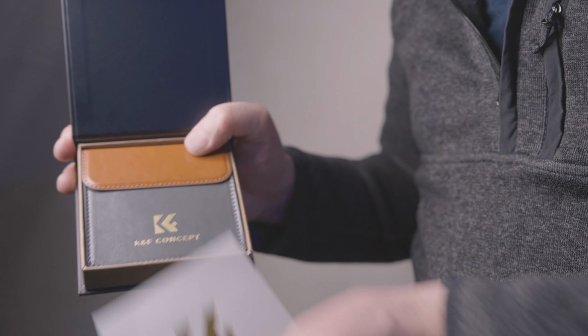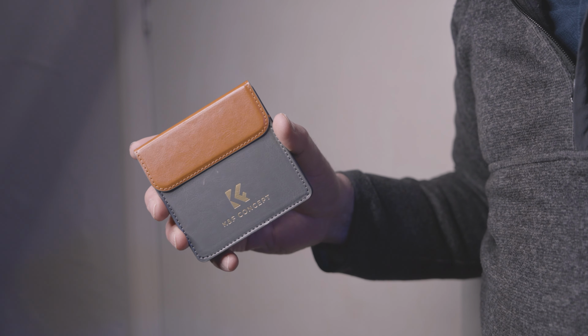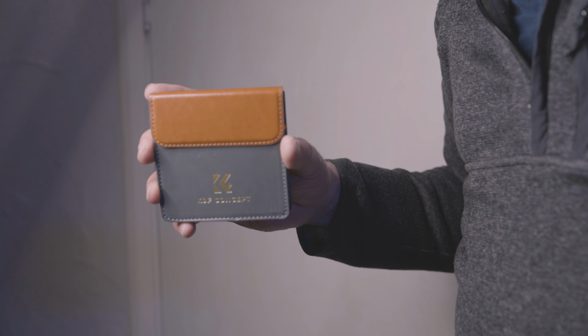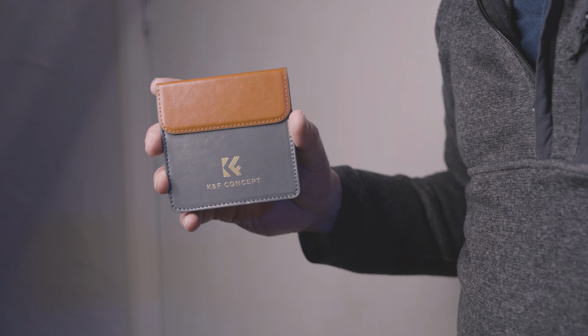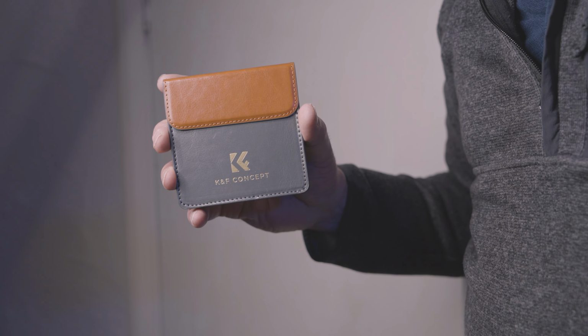This is the K&F Nano XL series. They were kind enough to send me a copy. Full disclosure, I should say, they're not paying for this video, they're not sponsoring it. This is entirely my opinion about it. All they've done is send me a free filter. I have to say, the packaging is lovely. It comes with this nice leather pouch, has a nice quality feel about it.